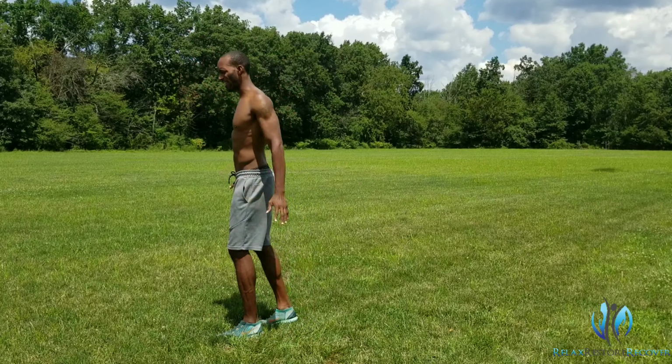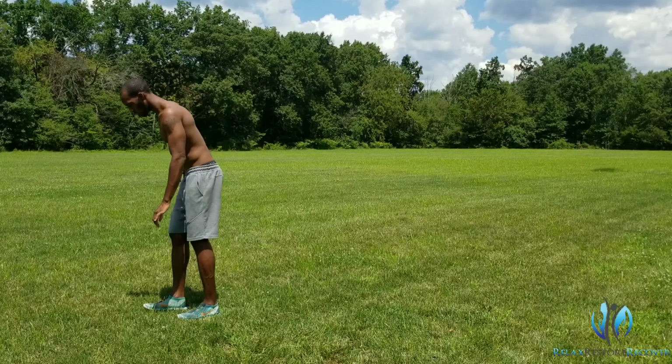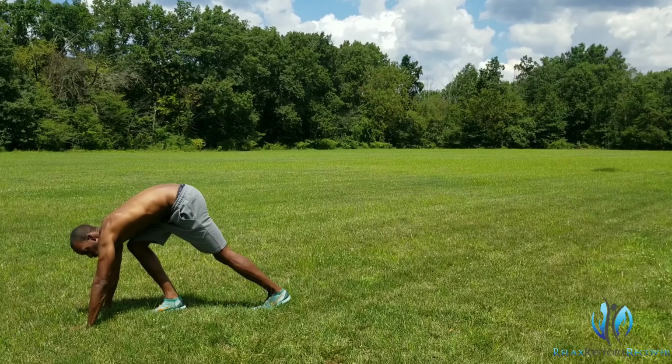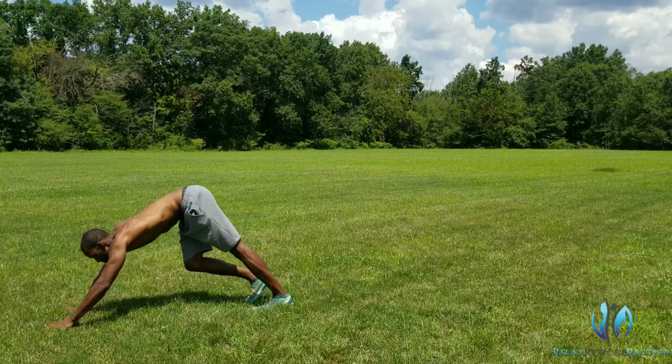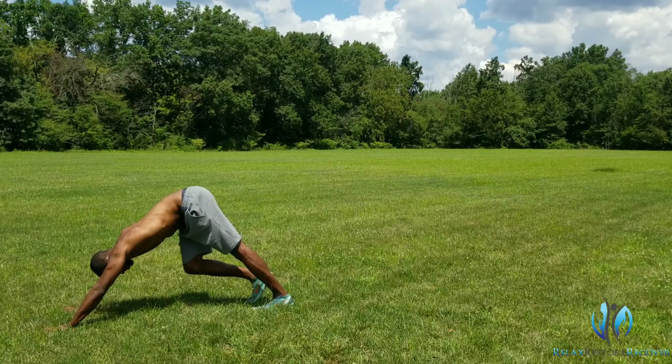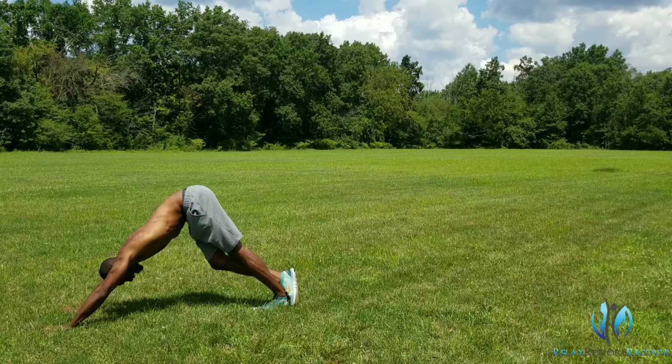Also, we want to make sure that we get the calves, right? I like to do it on the wall, but there are no walls out here, right? So I'm going to put my hands on the ground, and then I'm going to keep the heel on the ground. So I'm keeping this heel on the ground, and I'm just forcing the heel into the ground and shooting my hips back as well.